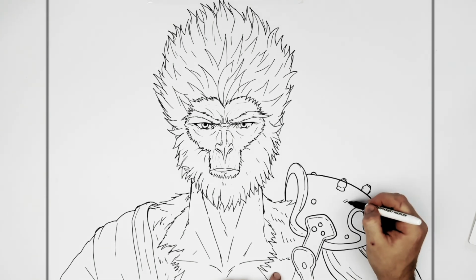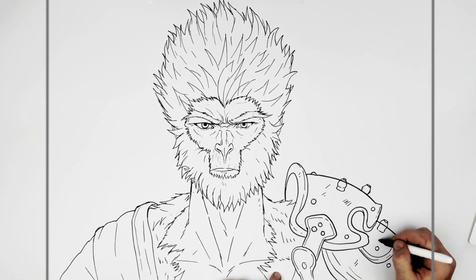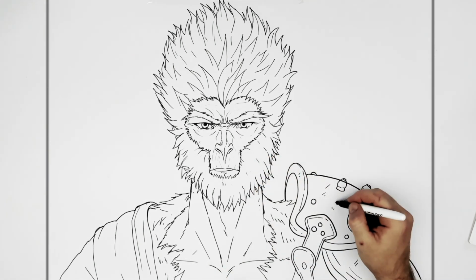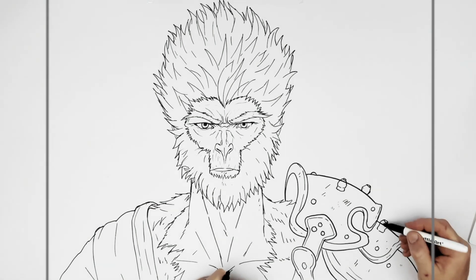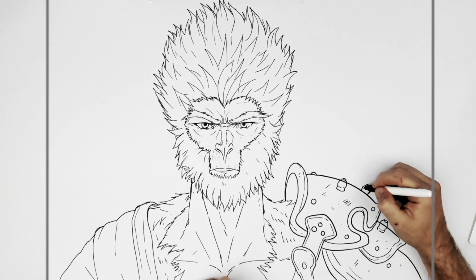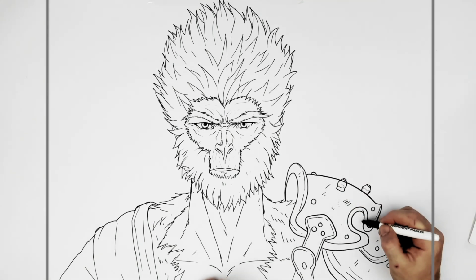Right, and then we'll put some scratches and some textures and stuff on this. Just because it's leather. And if you draw over any edge lines like that, you can erase that or color over it.